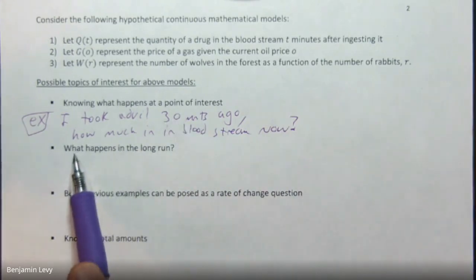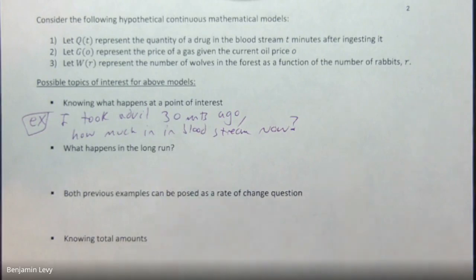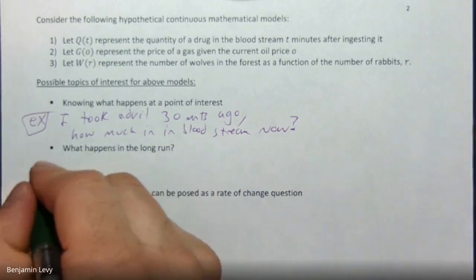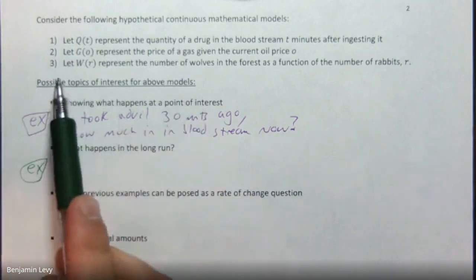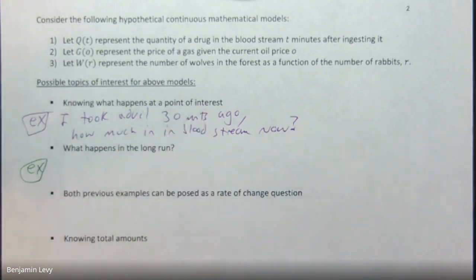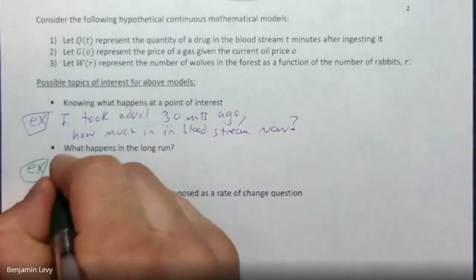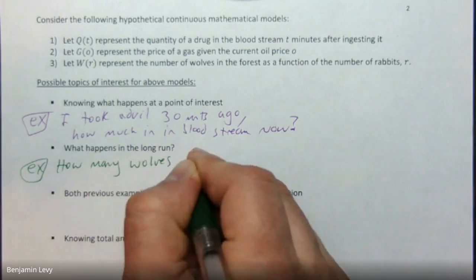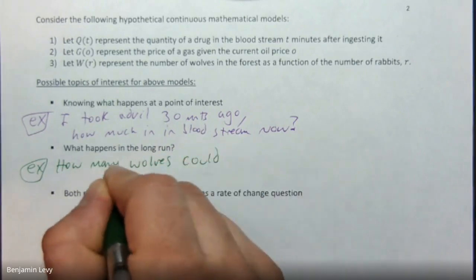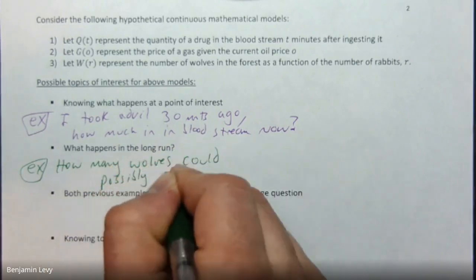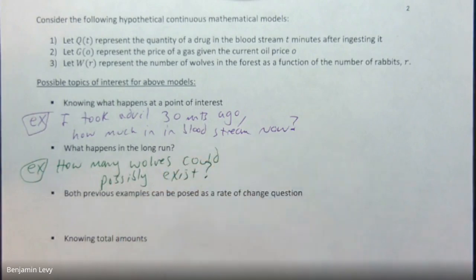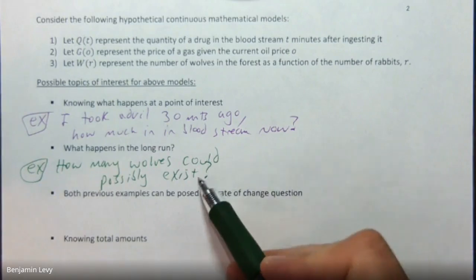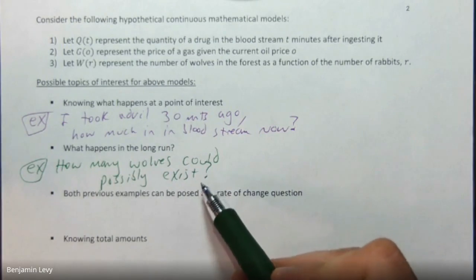That's different than this next question, which is what happens way down the line in the long run. So, for example, let's think about the wolf example. We might want to know how many wolves could possibly ever exist. So how many wolves could there ever be out there? And if wolves are a function of rabbits, we would want to make rabbits really, really big and see how many wolves could result from that.